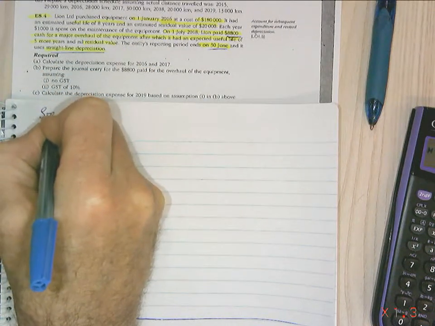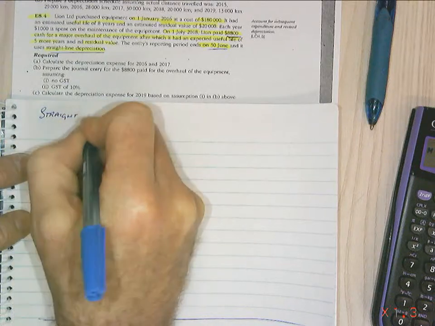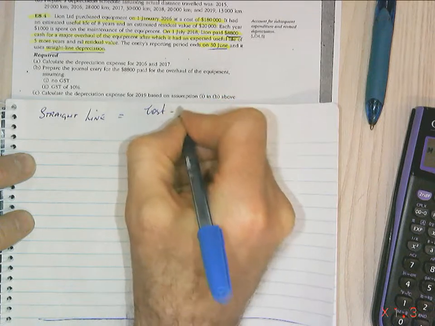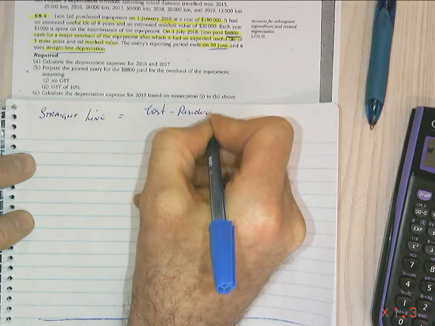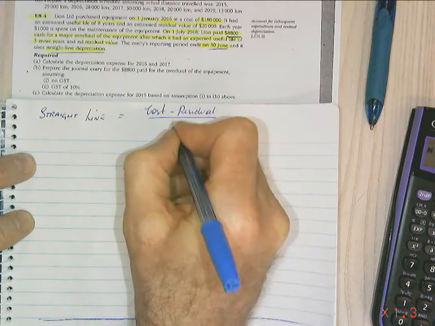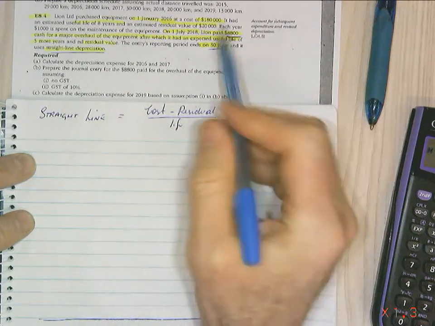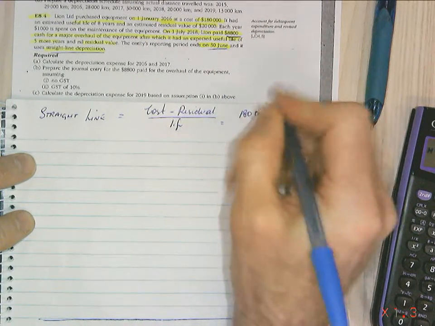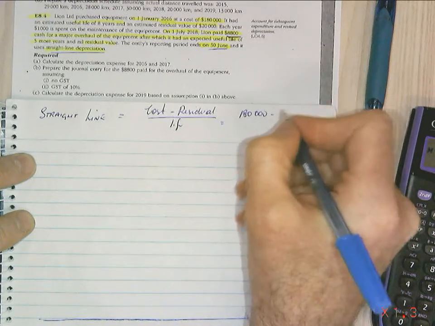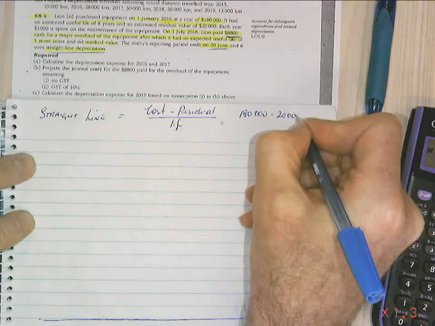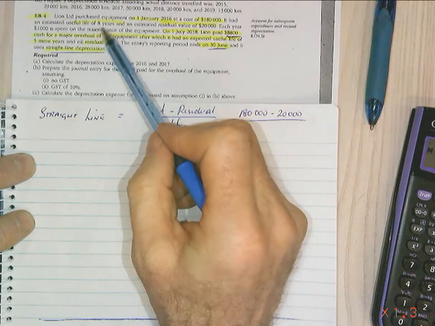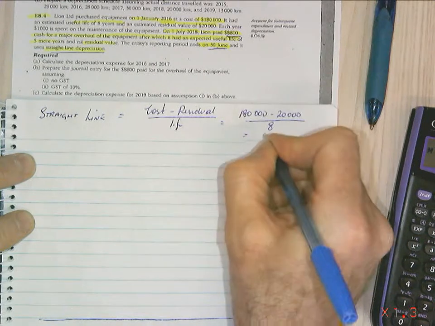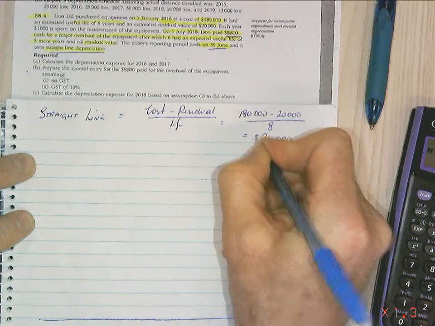So my straight line depreciation is my cost minus the residual, divided by the life of the asset, which equals: my cost is $180,000, and my residual is estimated to be 20,000, and the life of the asset is 8 years, so it's divided by 8. So that gives me $20,000 per annum.